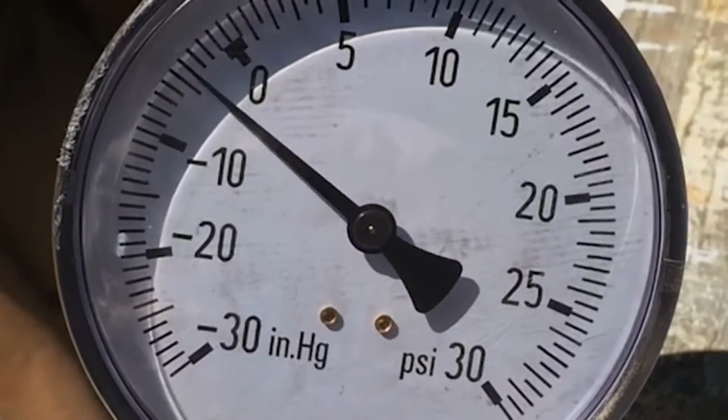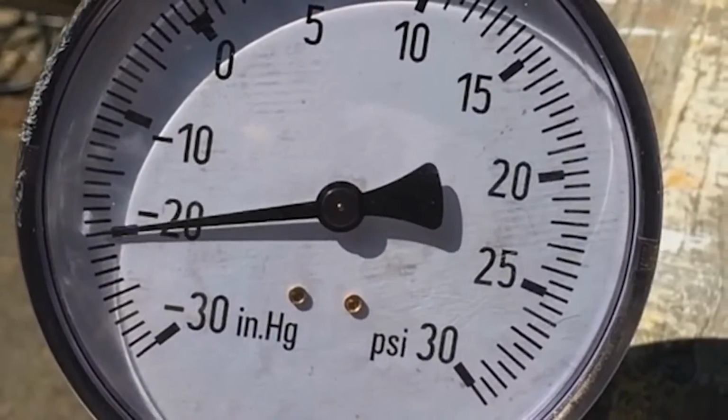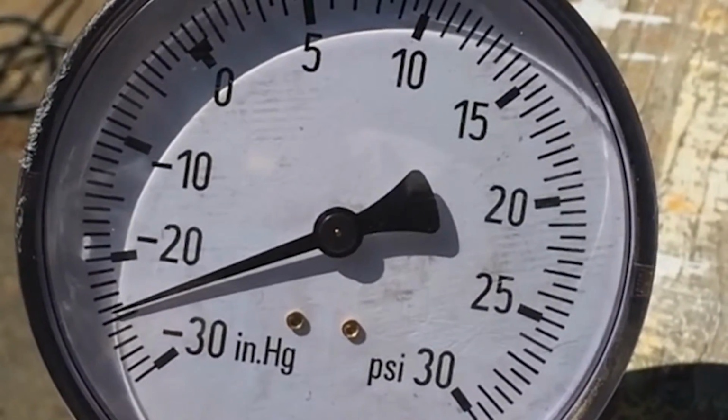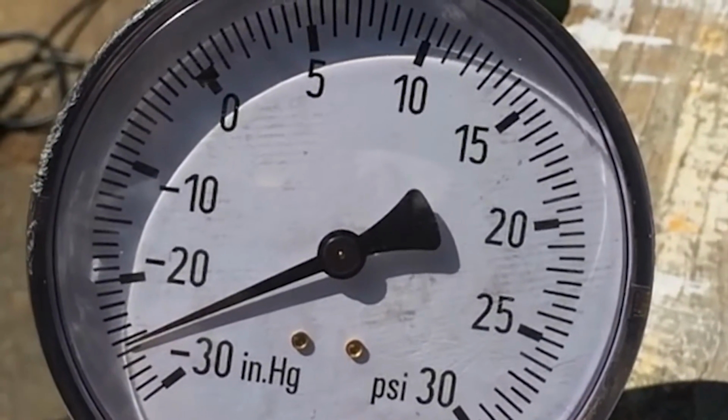We then calculated the number of particles in the vacuum and pressure chambers. For the vacuum chamber, our pump maxed out at 26 psi below atmospheric pressure, so we were able to use that as a constant in the calculations.